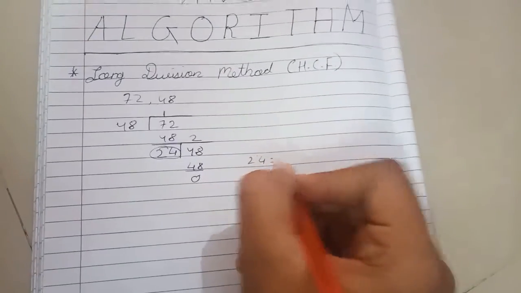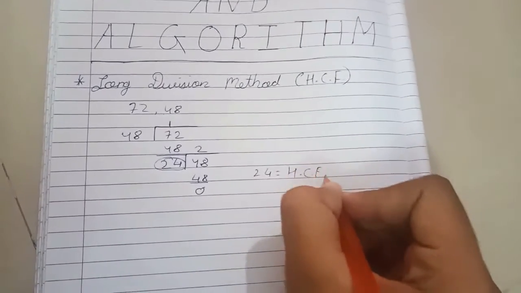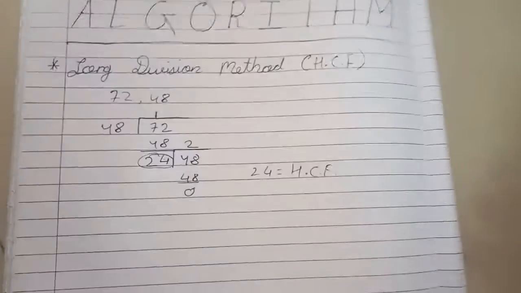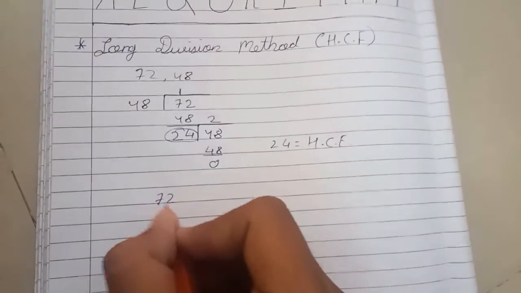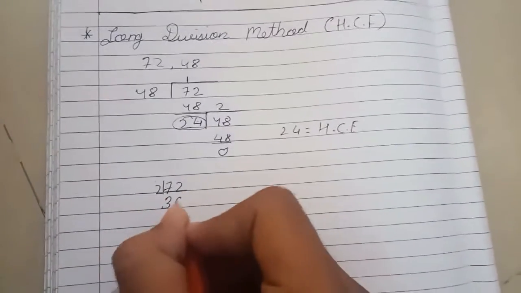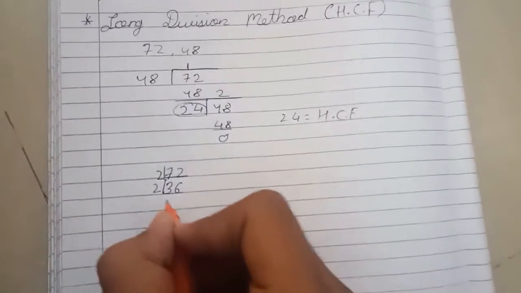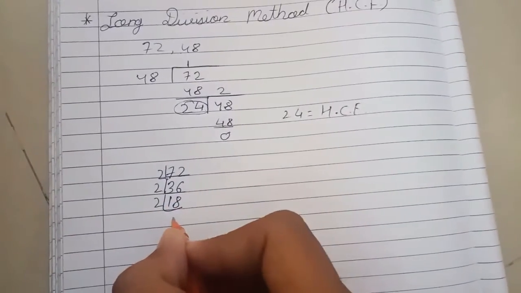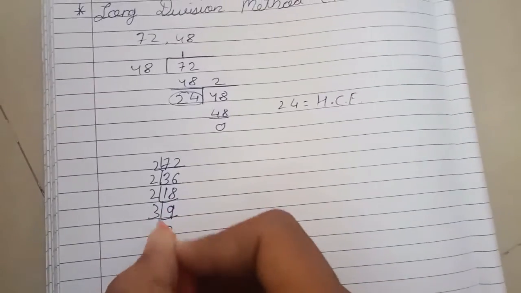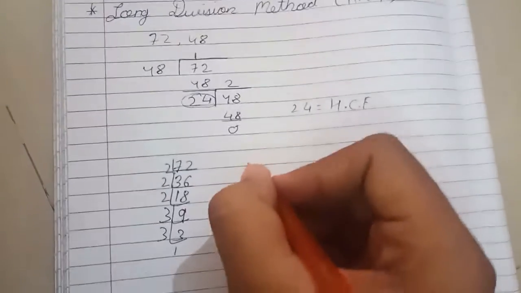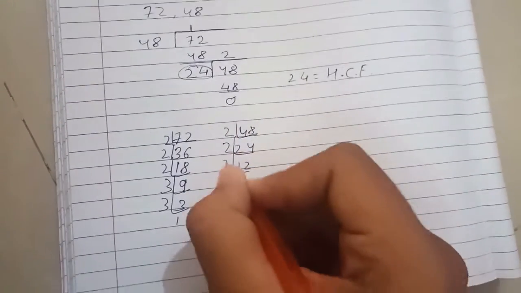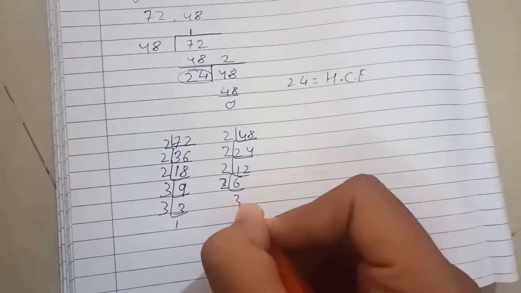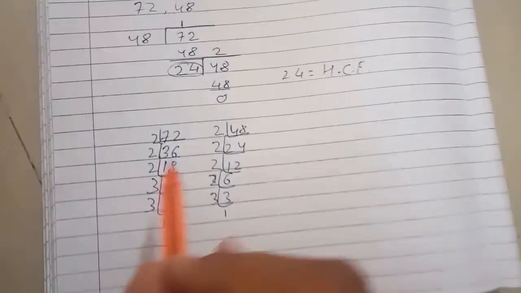So 24 is the HCF. If you want, you can confirm it by the prime factorization method. 36 is 2 times 18, 2 times 9, 3 times 3. Now 48 is 2 times 24, 2 times 12, 2 times 6, 2 times 3.